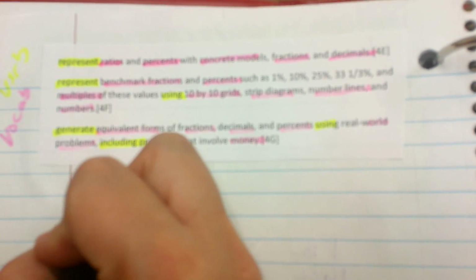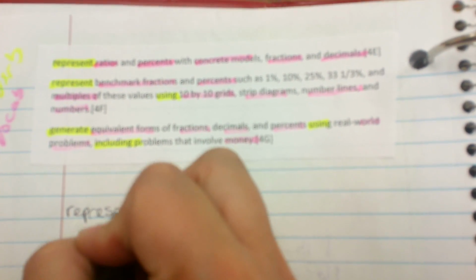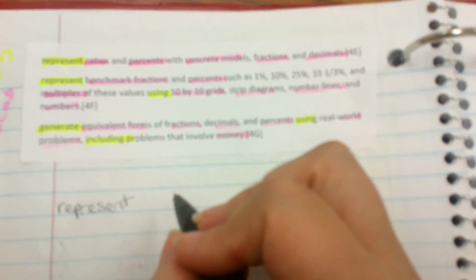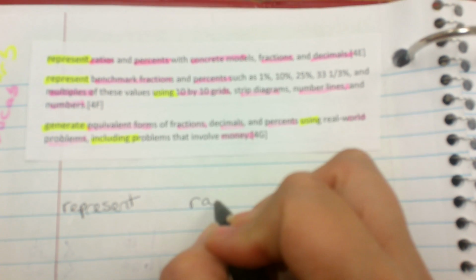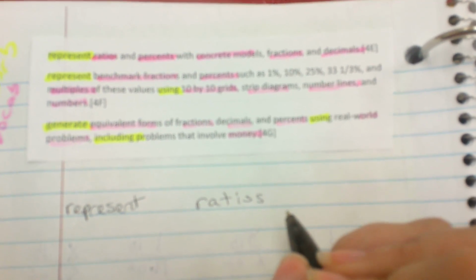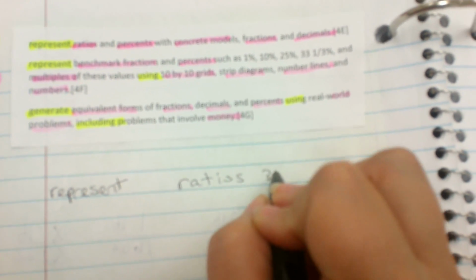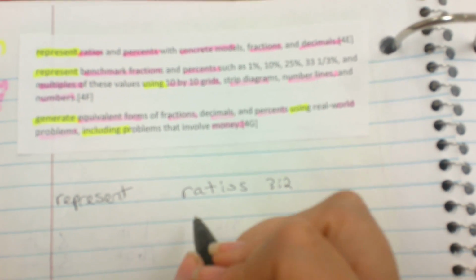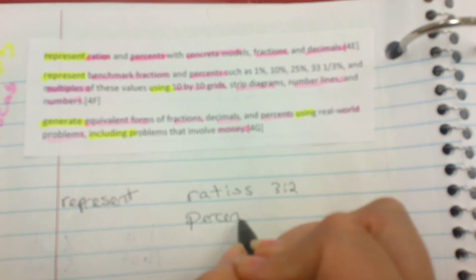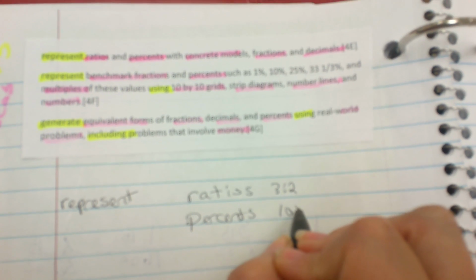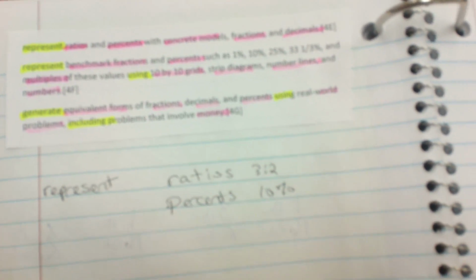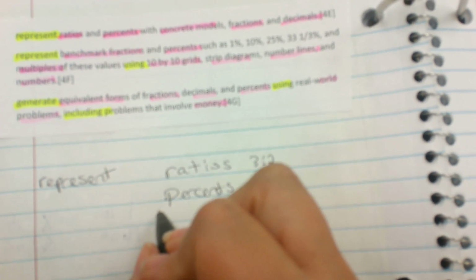Okay, our first verb was represent. So I'm going to write represent right here. Represent. And what are we representing? We know what that means, so I'm not going to write what it means. We're representing ratios. Hopefully you know what ratios mean. That's like 3 to 2. That'd be like a ratio, right? And percents, which would be like 10%. And we're going to do that with concrete models.